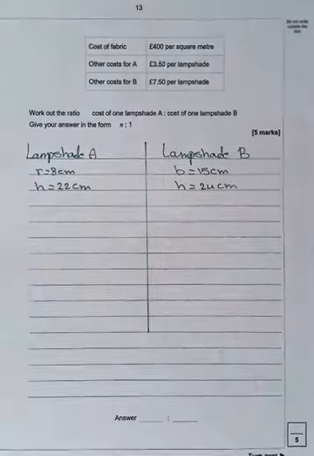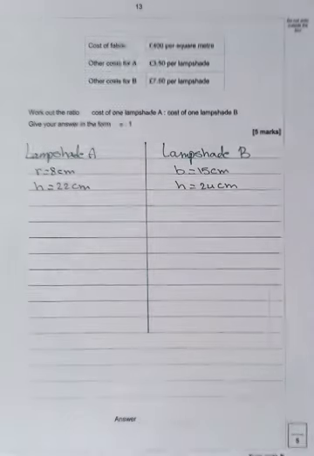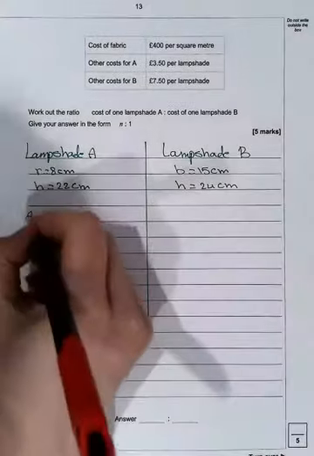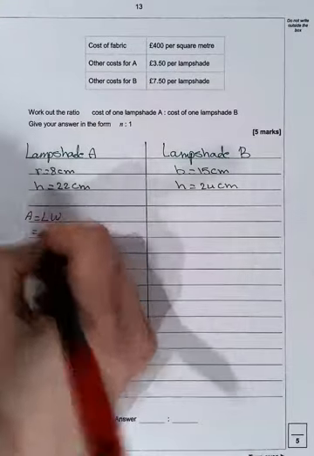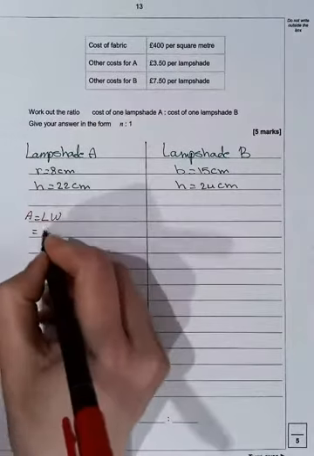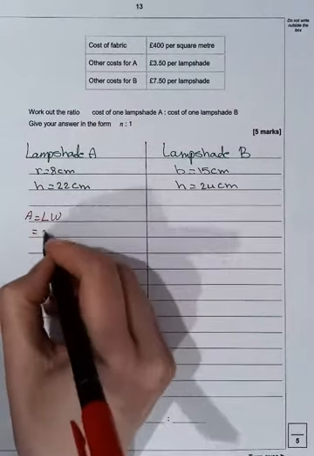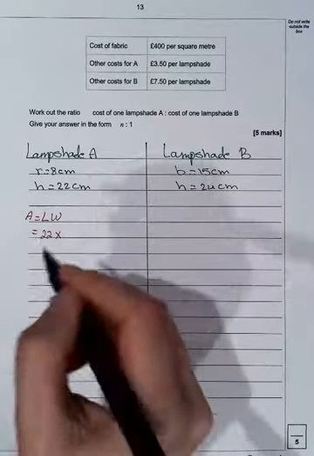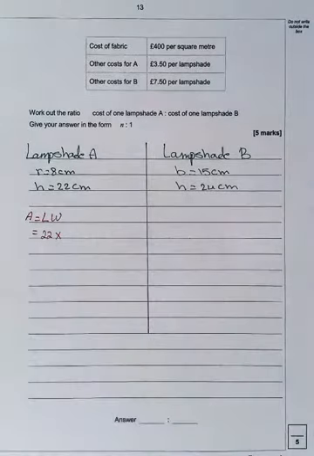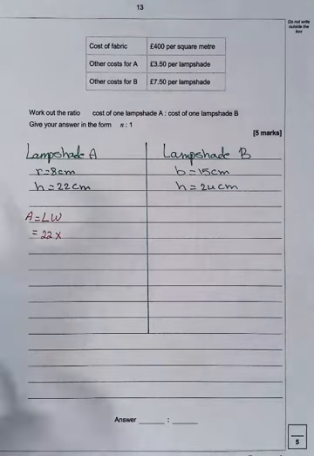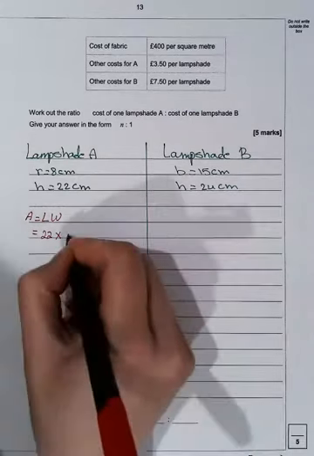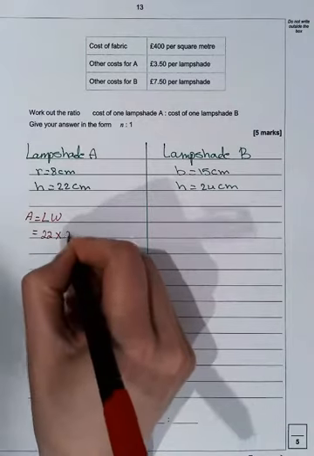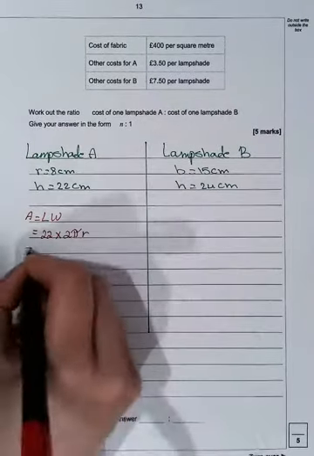So I wrote the measures here. To find the area, as I said, I need to multiply length by width. In this case, the length is the 22 centimeter, and the width is the 2 pi r.